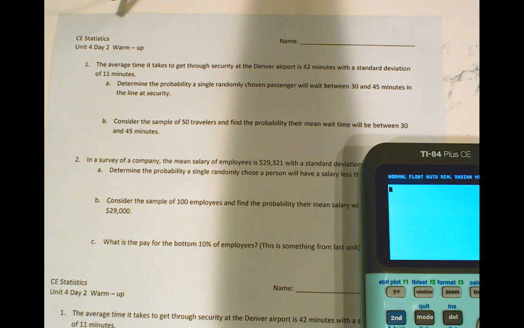All right, so we're looking at the Unit 4 Day 2 warm-up. So we're just going to kind of review the stuff that we did yesterday in class. Yesterday we were talking about our normal distribution frequencies.